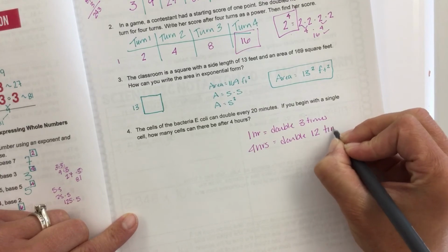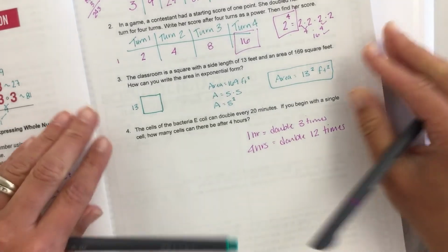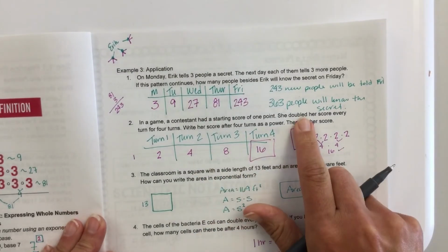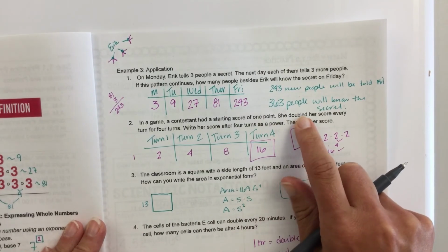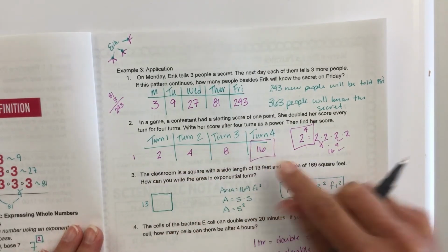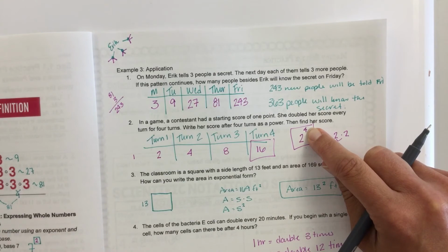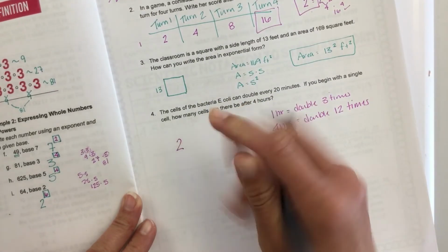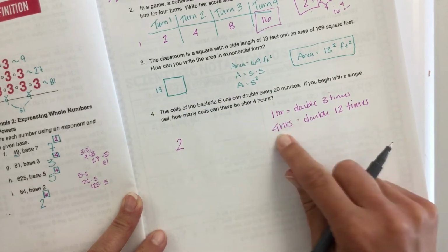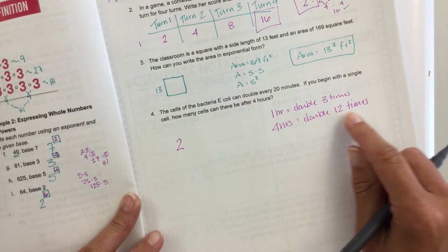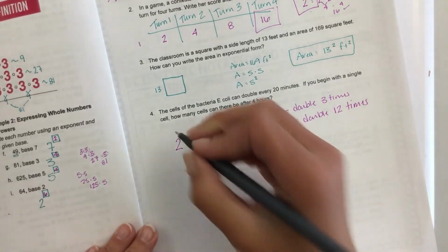12 times. So I'm going to go back to here because this was the doubling the score one. It doubled 4 turns, so it was 2 to the 4th. So here, we're going to double it, so the 2 goes down here. And then how many times is it going to double? Well, it's going to double 12 times.